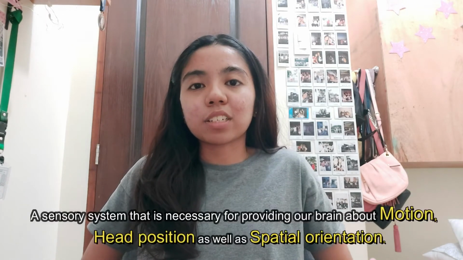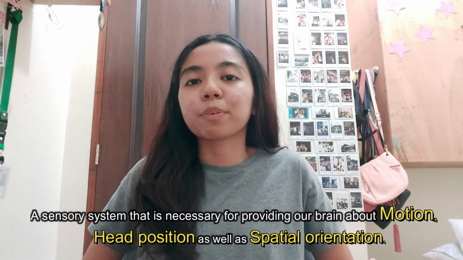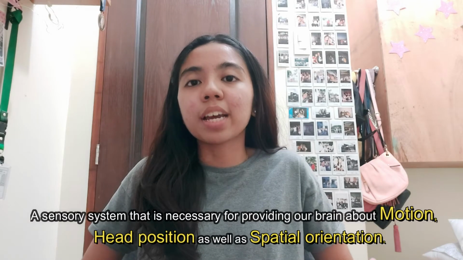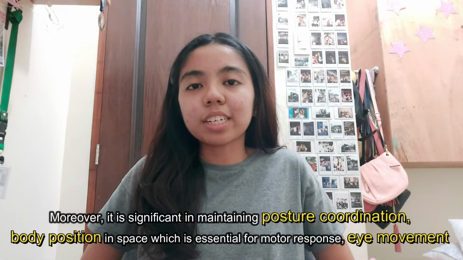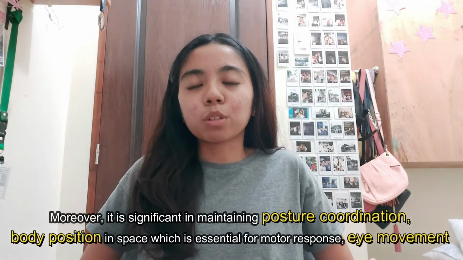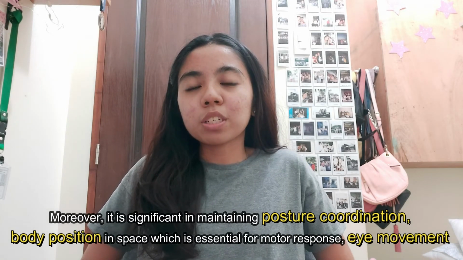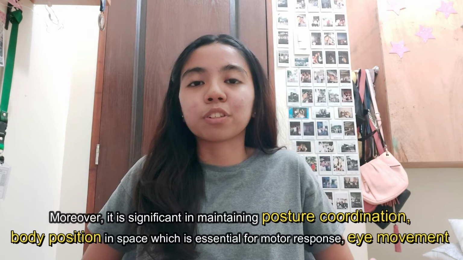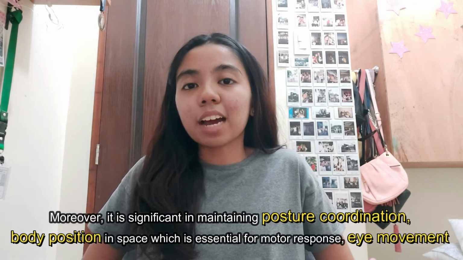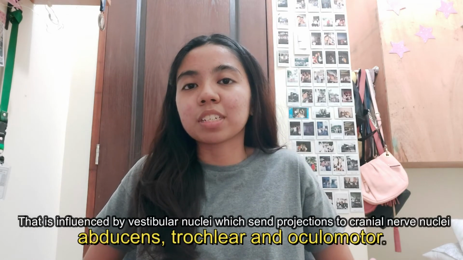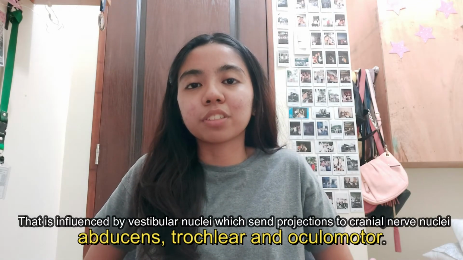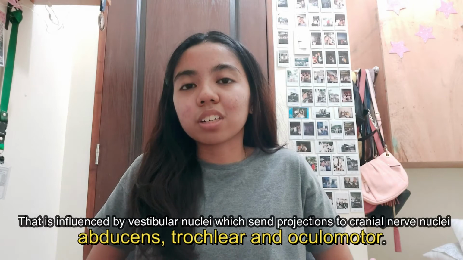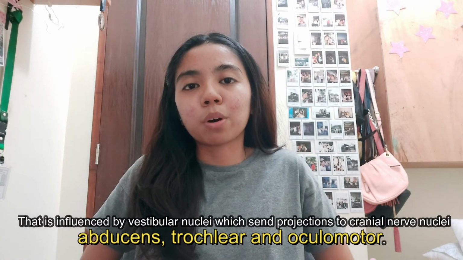It is a sensory system that is necessary for providing our brain with information about motion, head position, as well as spatial orientation. Moreover, it is significant in maintaining posture, coordination, and body position in space, which is essential for motor responses and the eye movement that is influenced by the vestibular nuclei, which send projections to the cranial nerve nuclei. These are the trochlear, abducens, and the oculomotor.